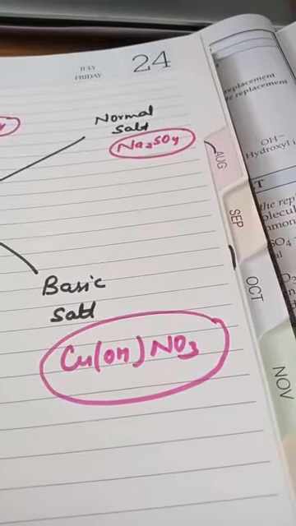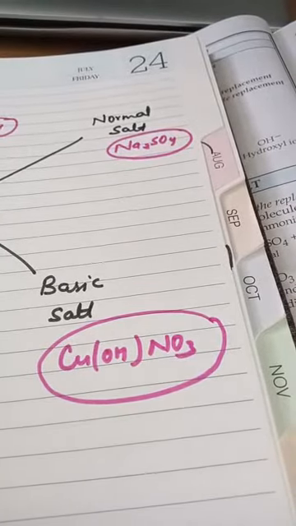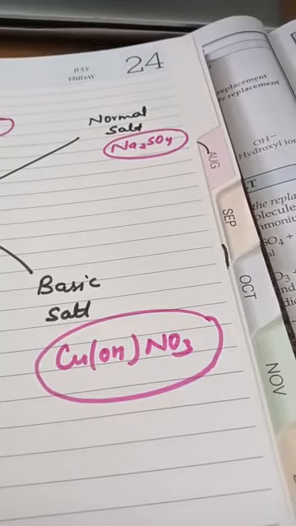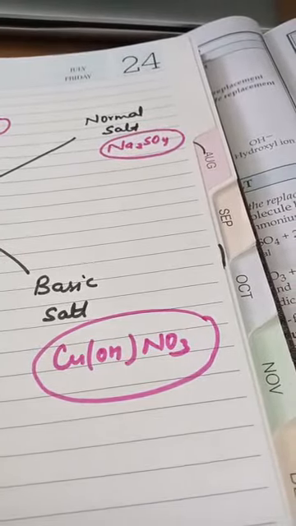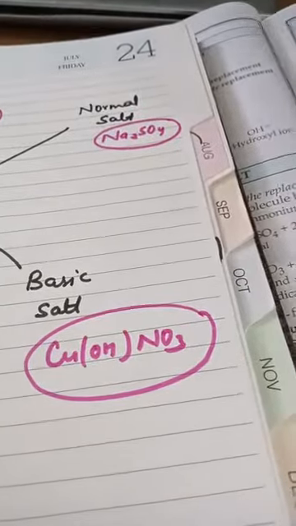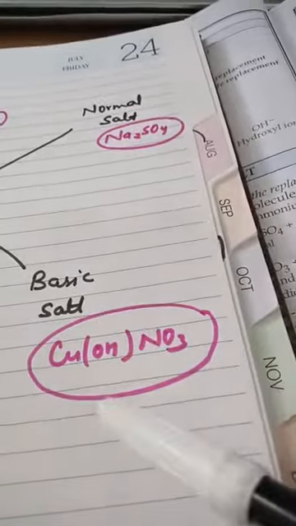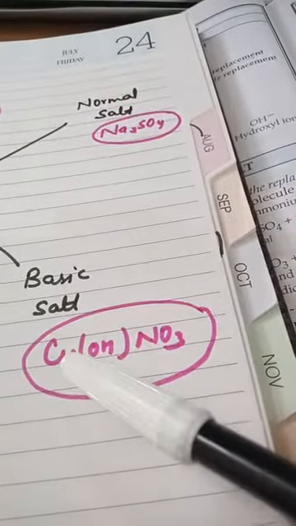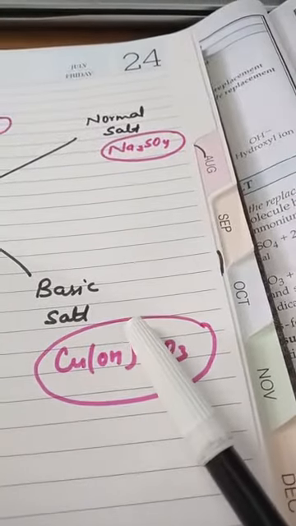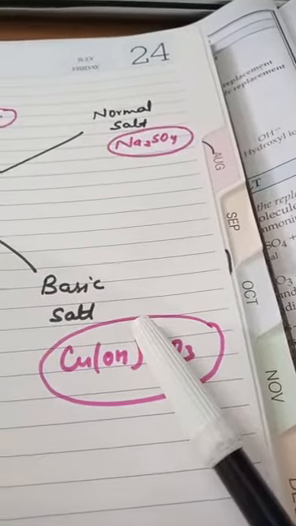Basic salts are formed by partial replacement of hydroxyl radical of an diacidic or triacidic base with a acidic radical. तो जैसे आप इसको देखो यहाँ पर, ठीक है, दिस सॉल्ट इज फॉर्म्ड फ्रॉम अ बेस. कौन से बेस से बना होगा? कॉपर हाइड्रोक्साइड, राइट?